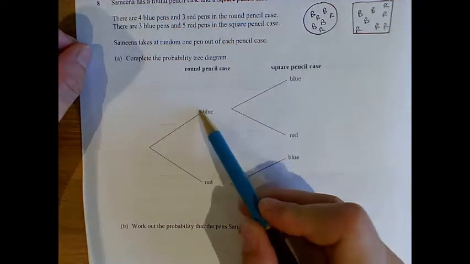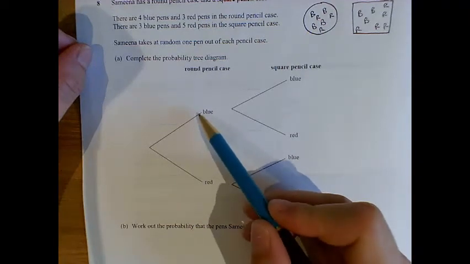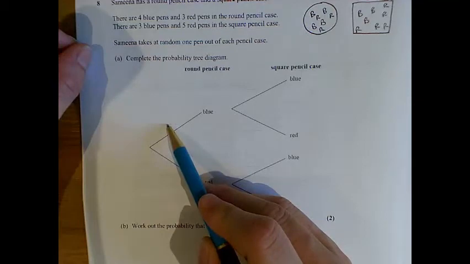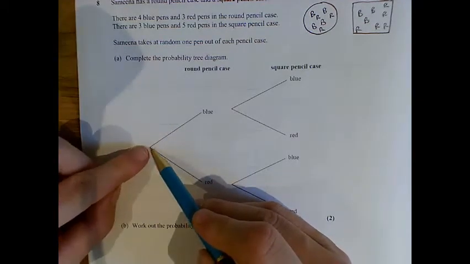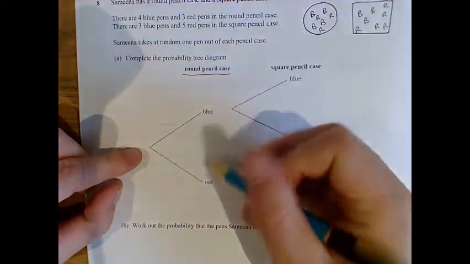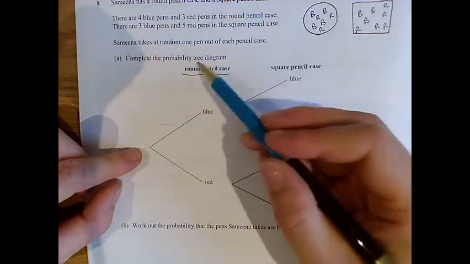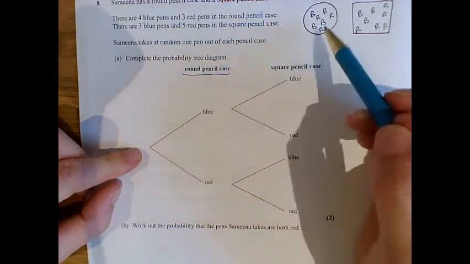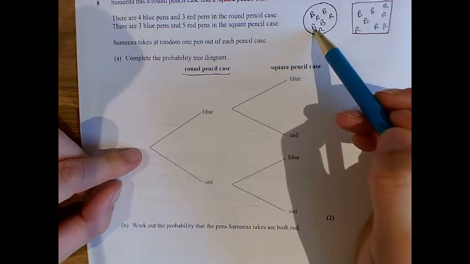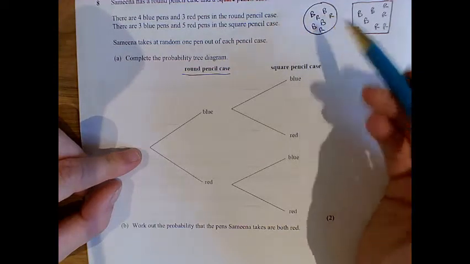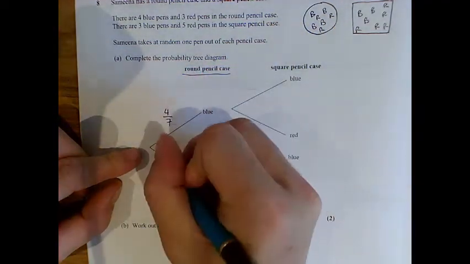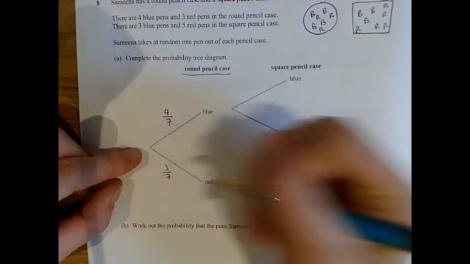Now, we put the outcomes, the thing that's going to happen, on the end of the branch, and we put the probability here on the branch. So the probability of me taking a blue from the round pencil case, this first branch, this is for the round pencil case, the chance of me taking a blue from this round pencil case is 1, 2, 3, 4 out of 7. So 4 out of 7. And the chance of me taking red is 3 out of 7.